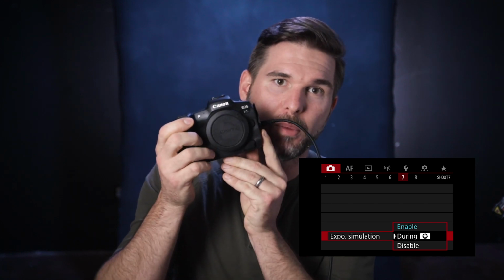This depth of field preview button on the front of the camera will actually also show you the exposure simulation if you want it to, and that is great. I'm really excited for that setting, and I'm just gonna put it on that right now.